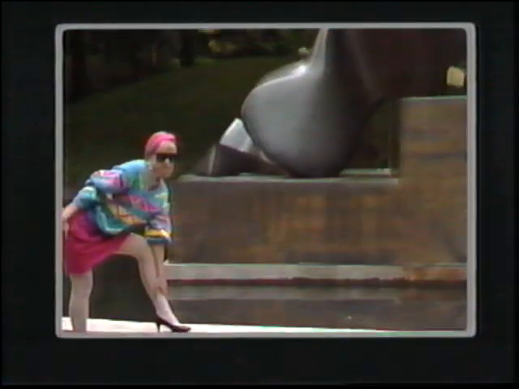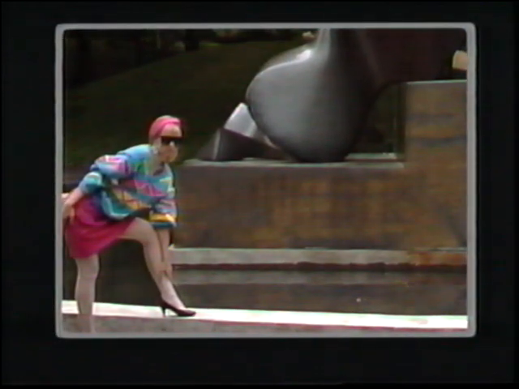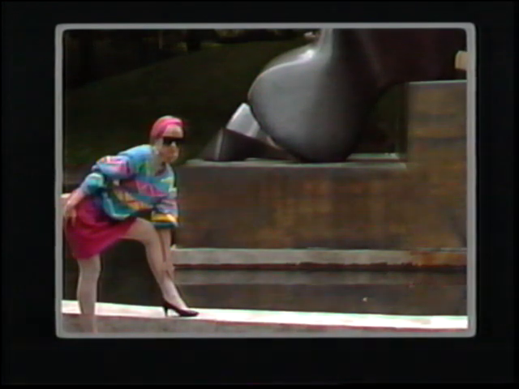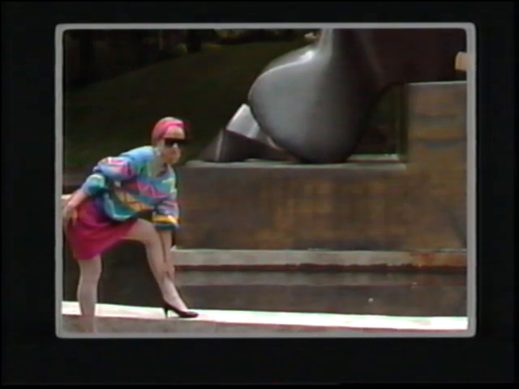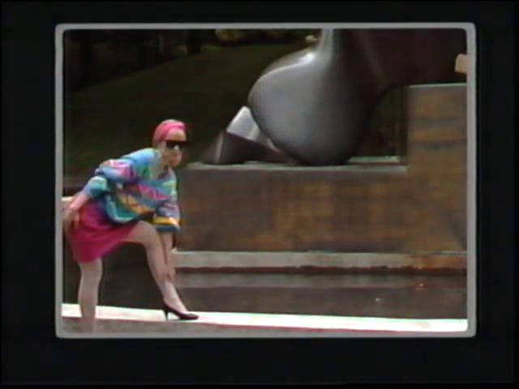This creative choice affects the visual organization of the relationship between the objects and the people within the frame. A new relationship, a visual connection, has been created between the model and the sculpture. We now have an environmental fashion picture.